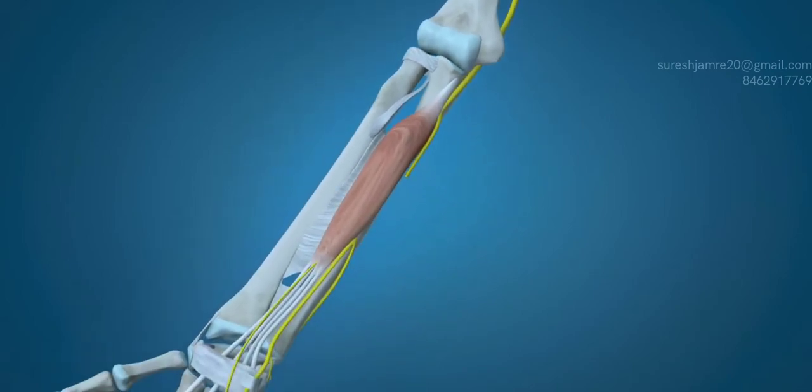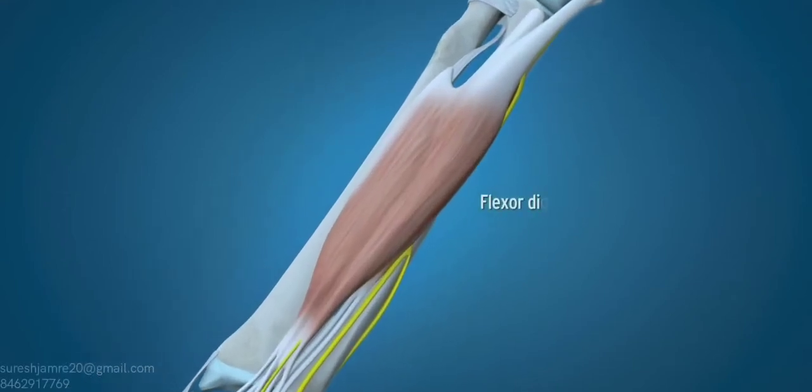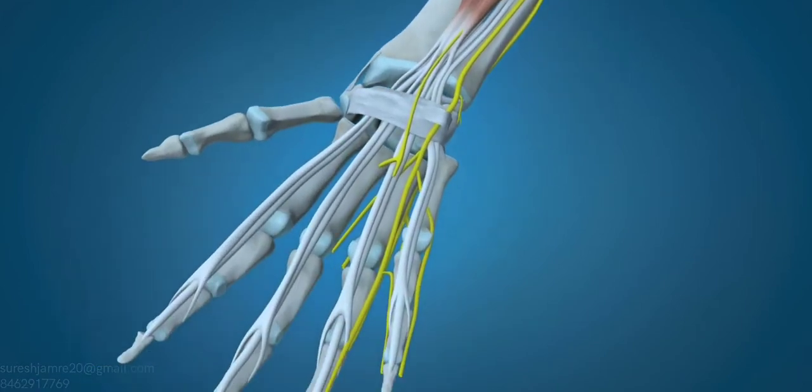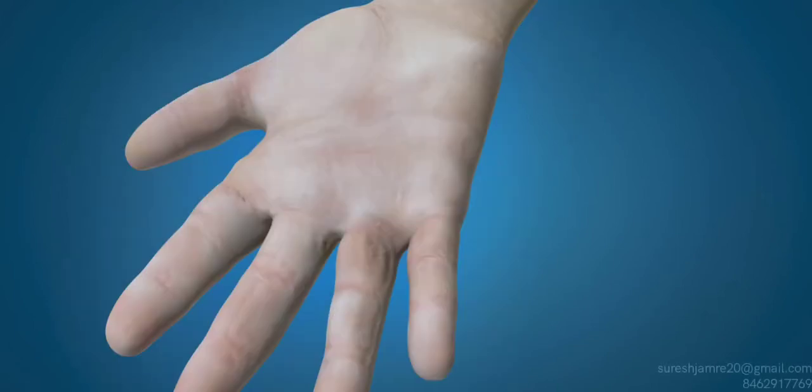It courses downwards along the medial side of the forearm where it lies between flexor digitorum profundus medially and flexor digitorum superficialis laterally. In the lower part, it becomes superficial, covered by fascia and skin.